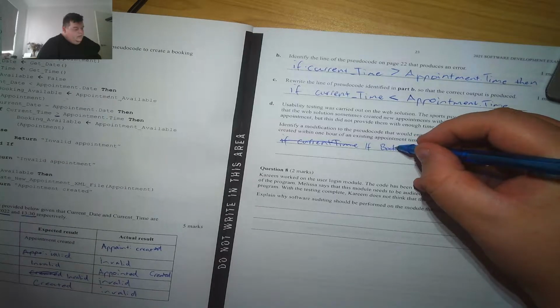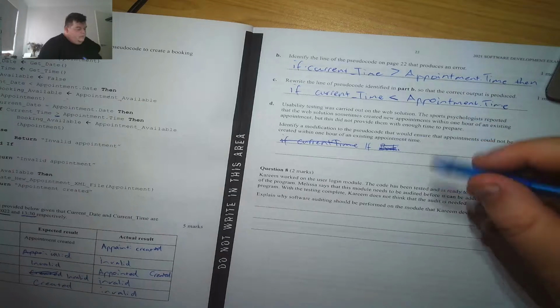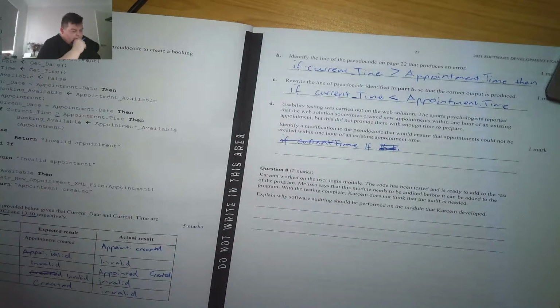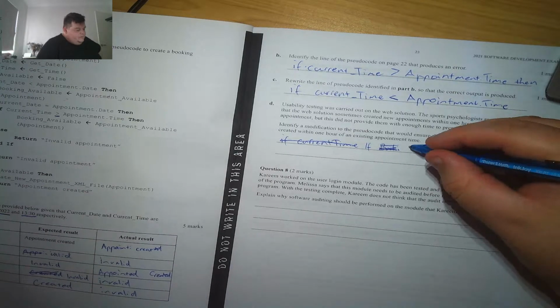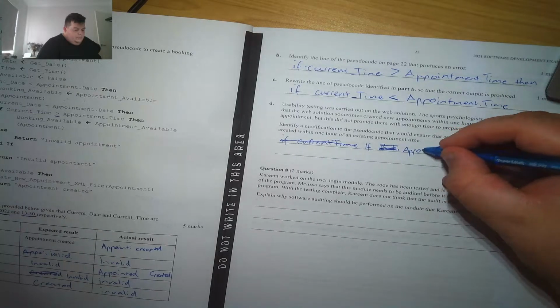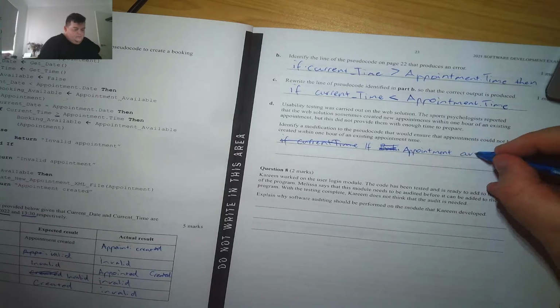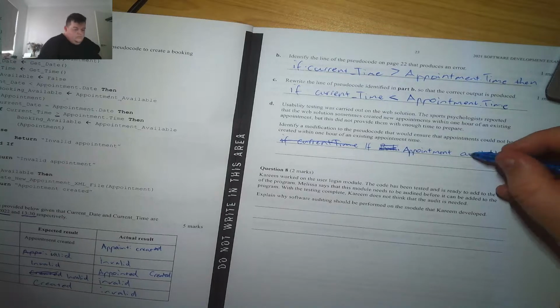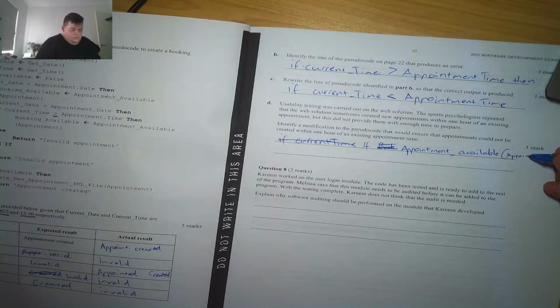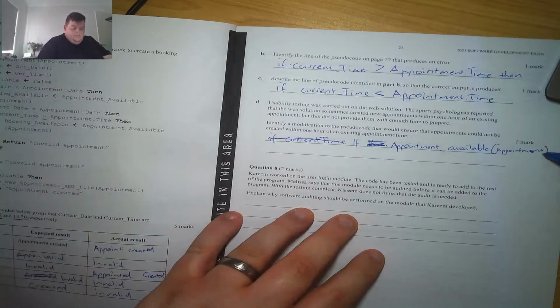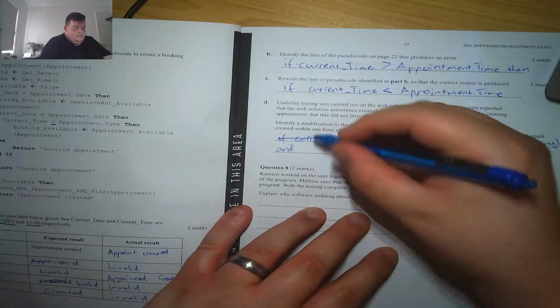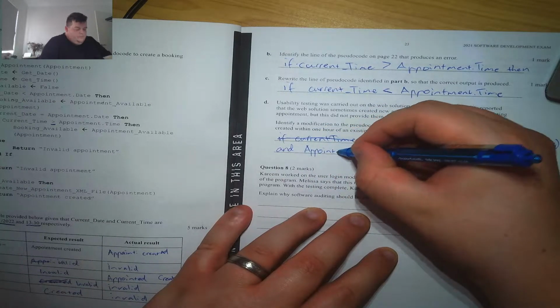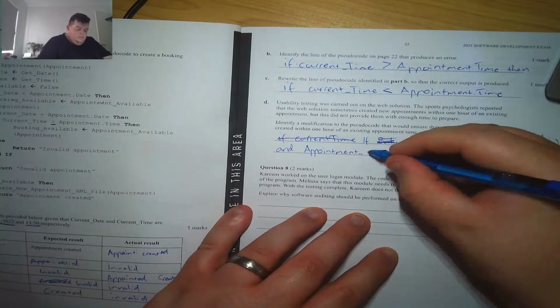If booking, if they're in 1 hour blocks, if appointment available, appointment minus 1 and appointment available.